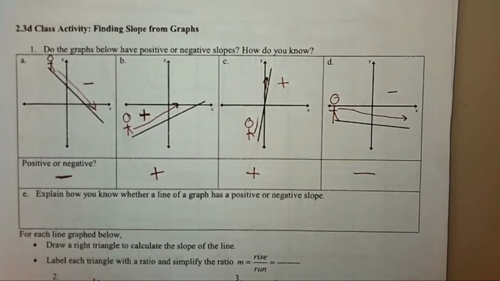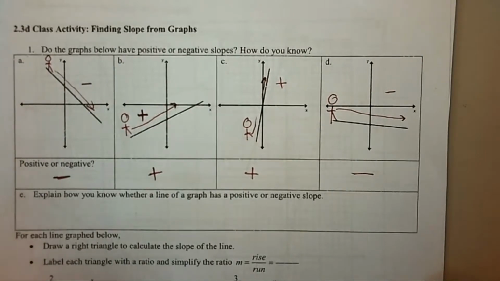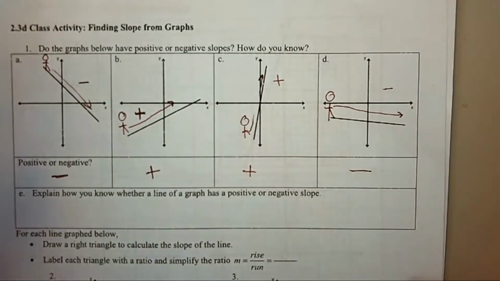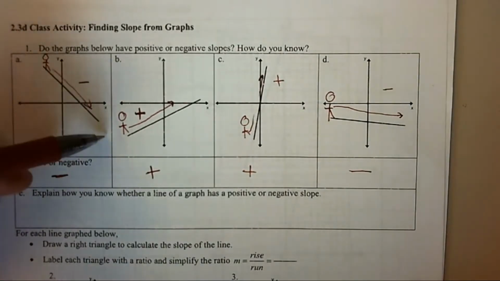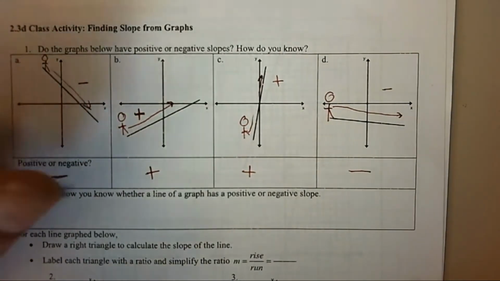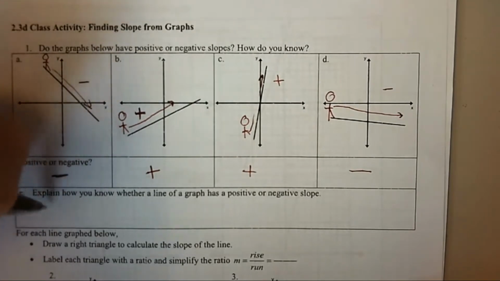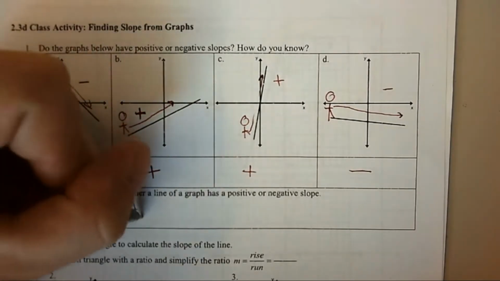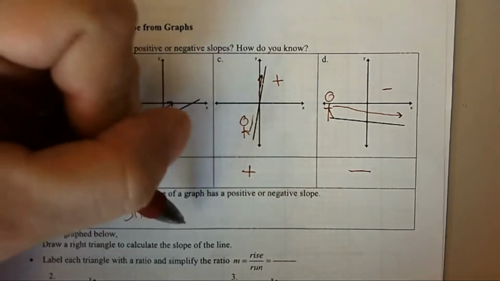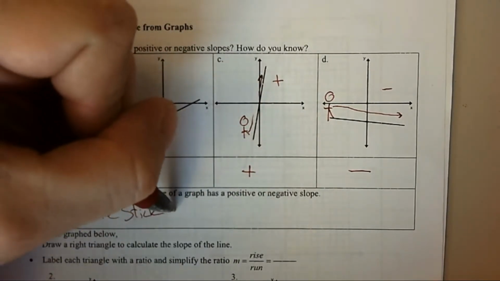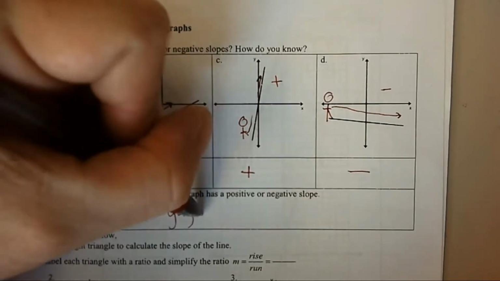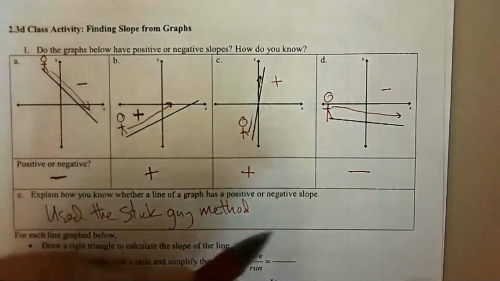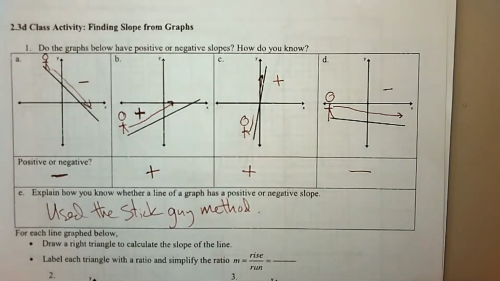On letter C, it says, explain how you know whether a line of a graph has a positive or negative slope. Well, there's lots of different ways to explain. If you're looking from left to right, you can determine if it's going up or down, or you can simply just say, use the stick guy method. Just use the stick guy method. If you use the stick guy method, I know what you're talking about.